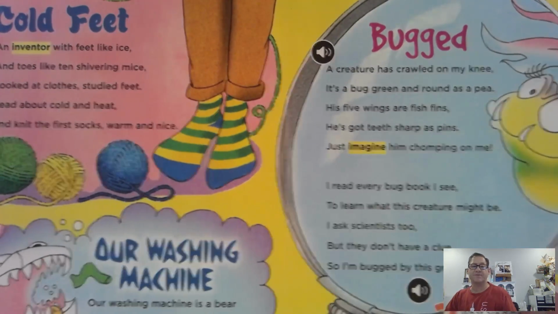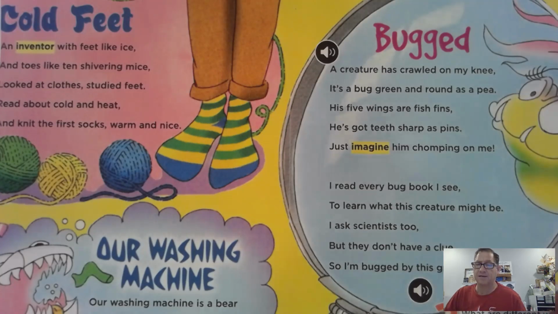Using your book, see if you can find other examples of alliteration. Okay. All right, so that was the last word in this week's selection. So until next week, I will see you soon.